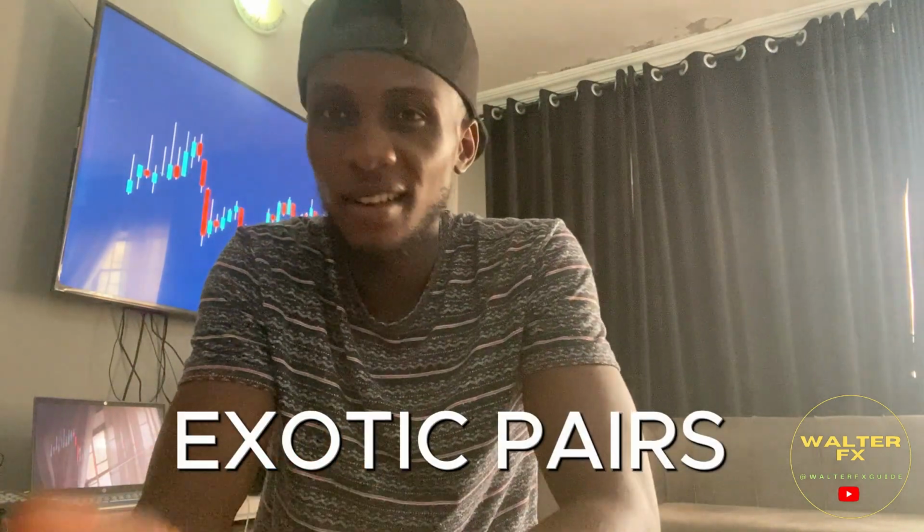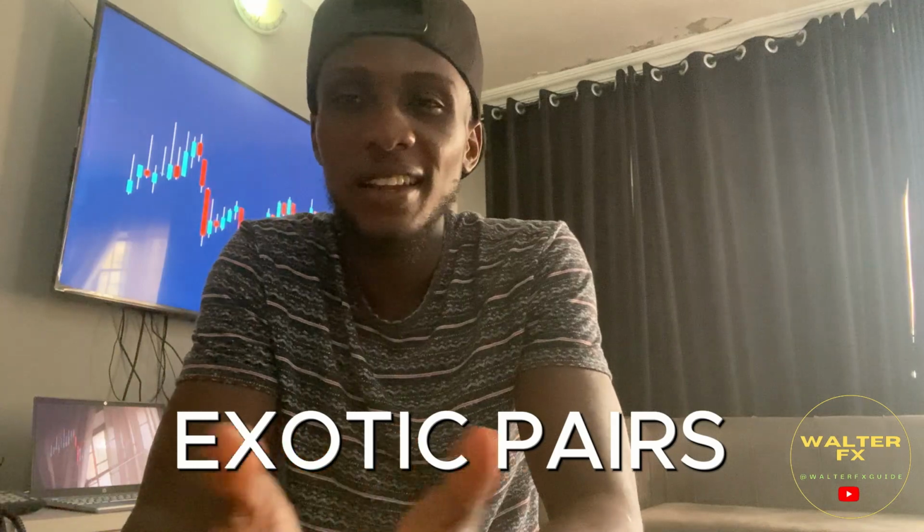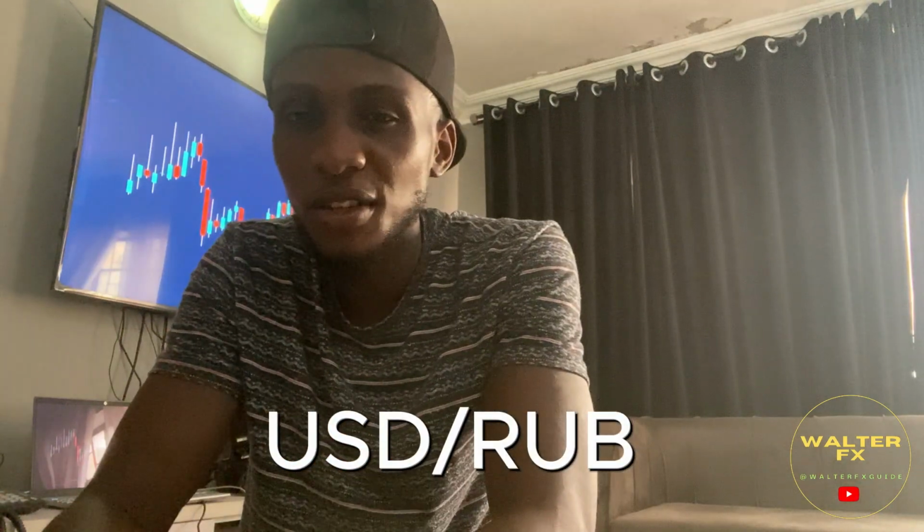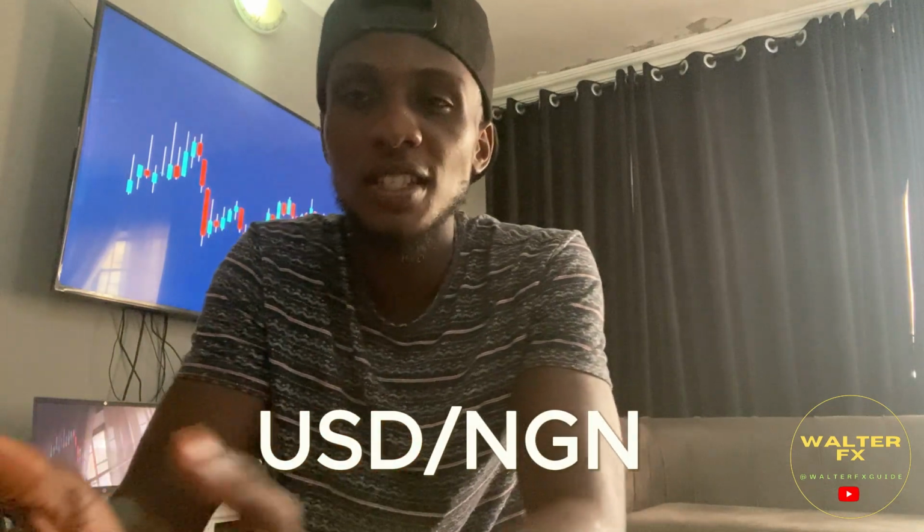Now, number 3, you have the exotic pairs. These pairs are like pairs that have the US dollar versus another currency that is not major. Like I told you, the major ones are the euros, the Japanese yen, the Australian dollar, the pound sterling. So where you have USD versus the Russian currency, USD versus Naira, those are exotic pairs.